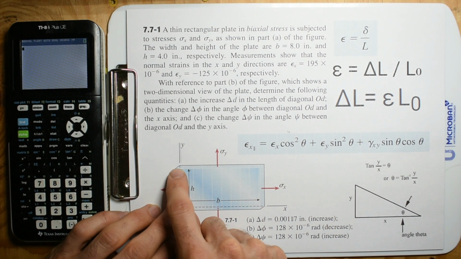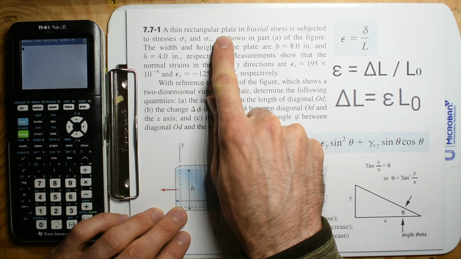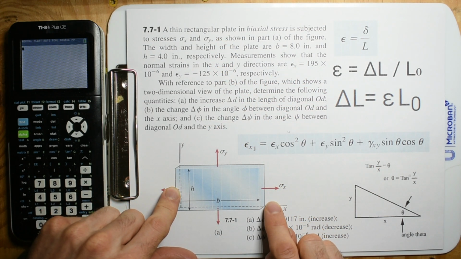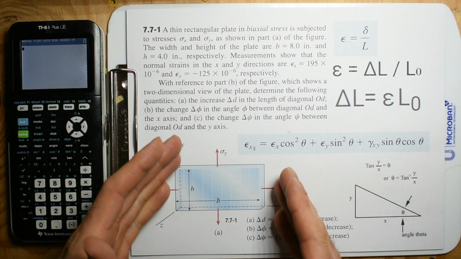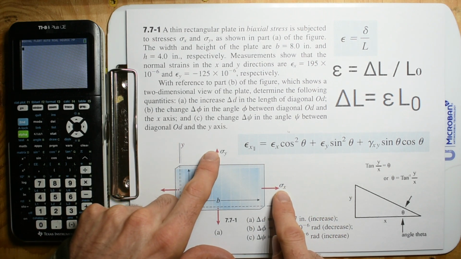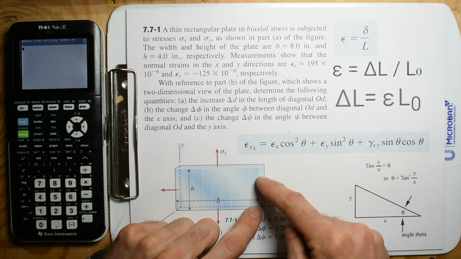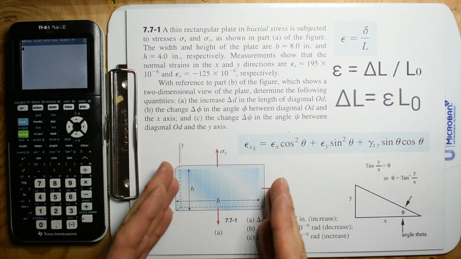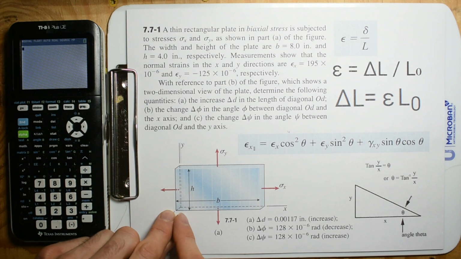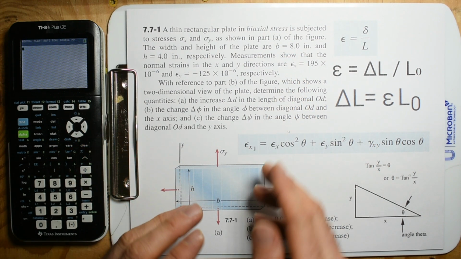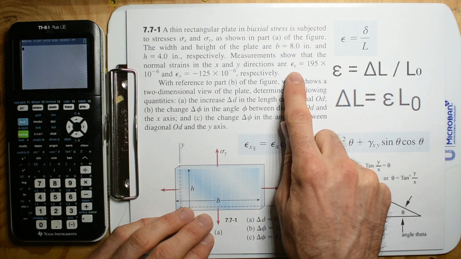Okay, so what is this? Is it a chunk of metal? You can't really tell what it is. It could be a chunk of rubber, and you're just putting a load on it, which causes a force over an area, which causes stress in psi, and that's going to cause this thing to change in length. Now, it does have dimensions. It is 8 inches by 4 inches, and the strains are very small.